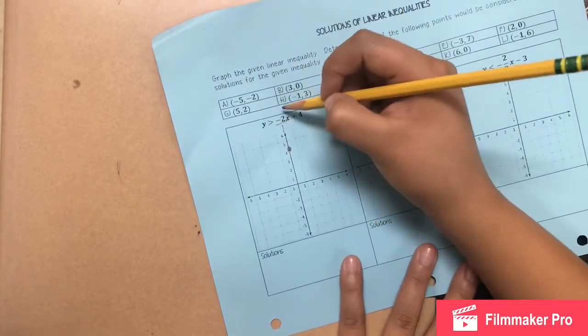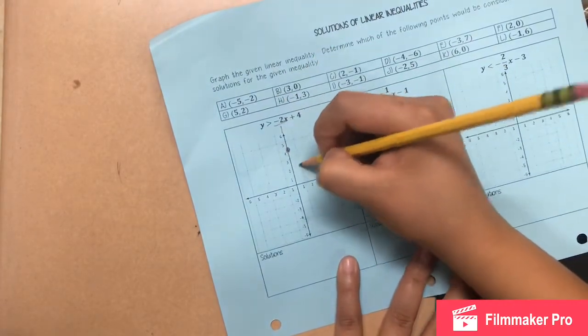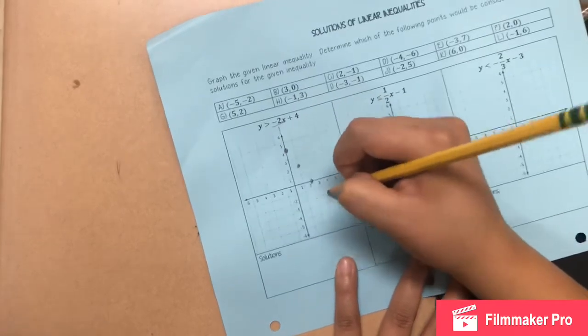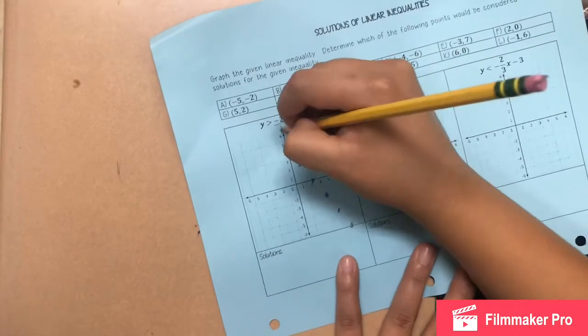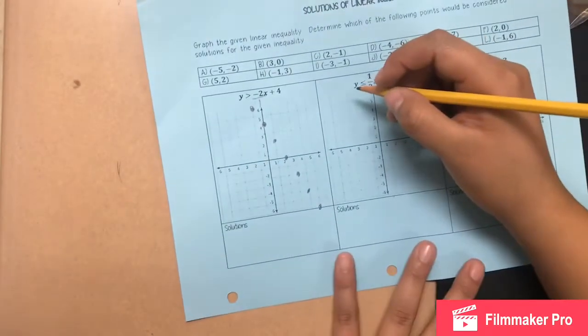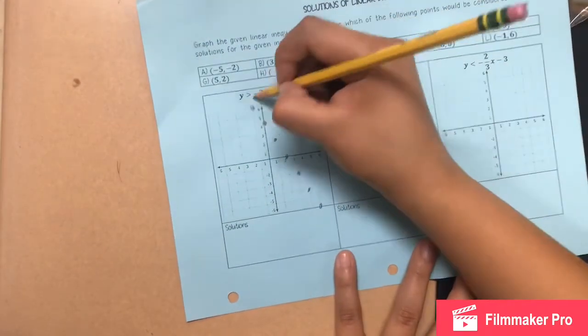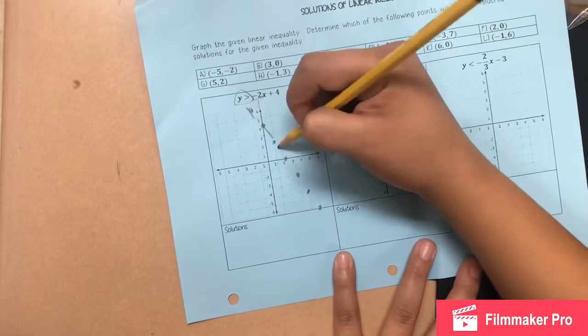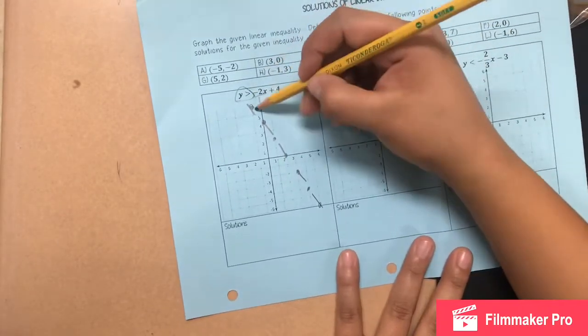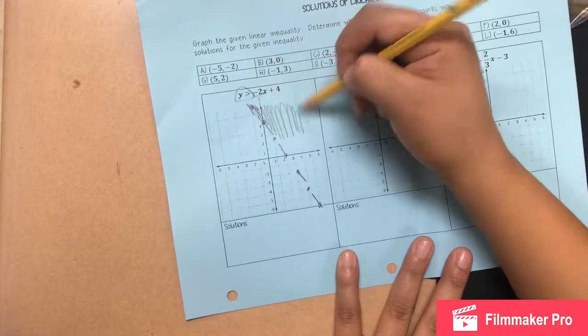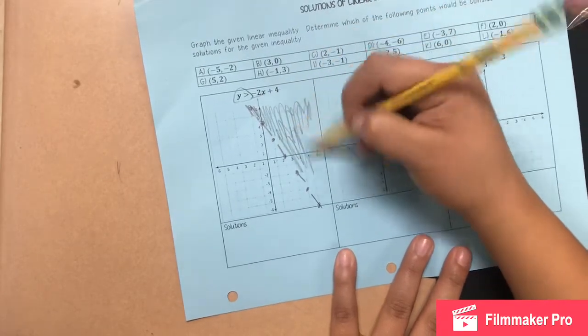-2 is down 2, right 1, down 2, right 1, and so on, or up 2, left 1. It's a dashed line because it's greater than, so just skip a few sections. Since it's greater than, it's above, and above would be this area.